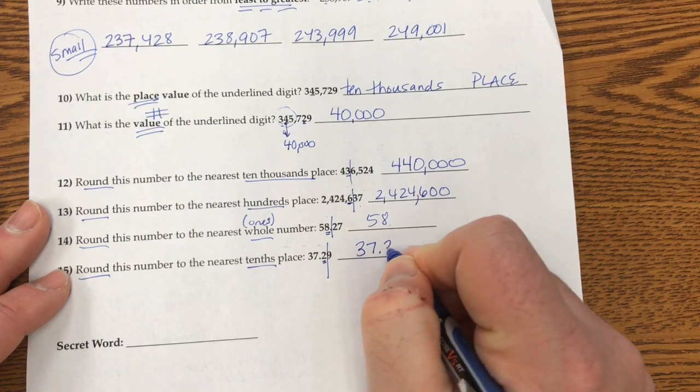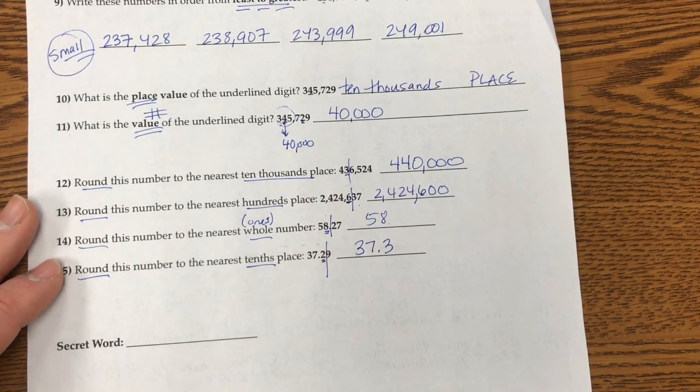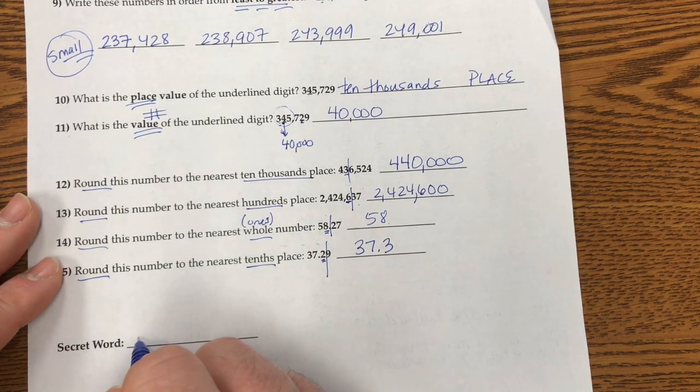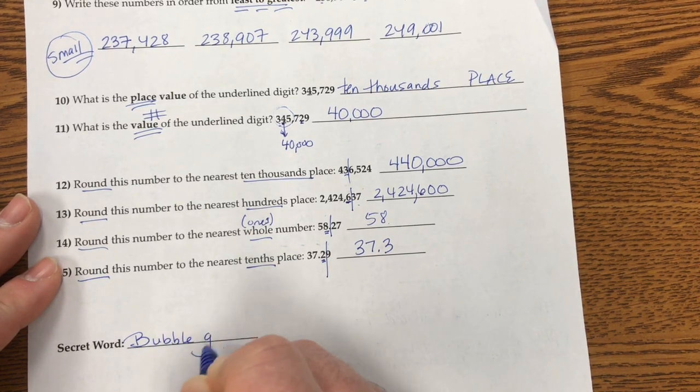That was 37.3. Oh, and by the way, the word is bubble gum. Bubble gum. Bubble gum. All right, nice job.